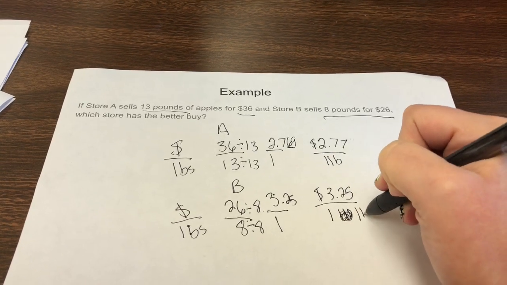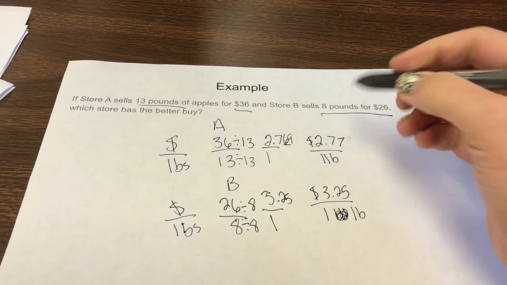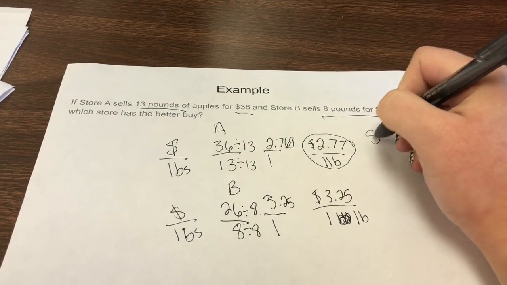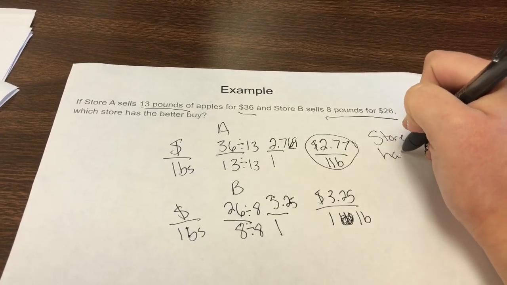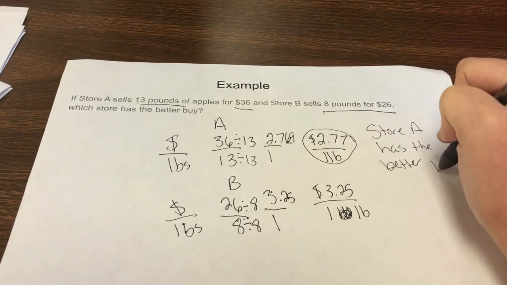So comparing these prices, I always tell my students, would you rather pay $3.25 for 1 pound, or $2.77? I don't know about you all, but I would rather pay this. I need to come up here and I need to say store A has the better price.